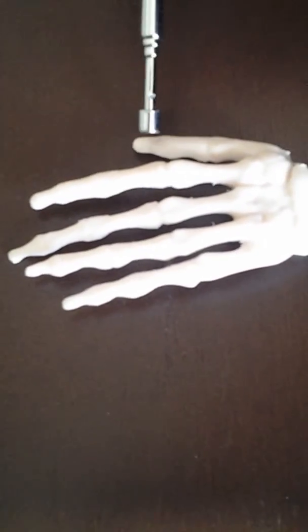The thumb doesn't have a medial bone. Okay, so the phalanges, 4 fingers, have 3 bones: the proximal, the medial, and the distal. Whereas the thumb only has 2 bones, the proximal and the distal.